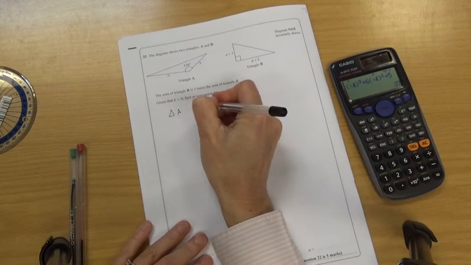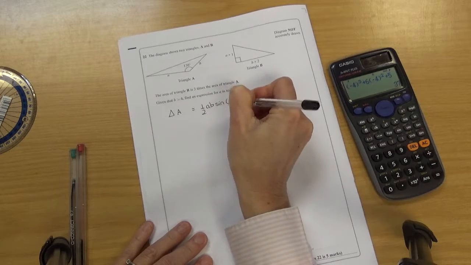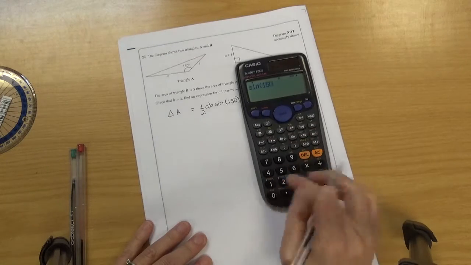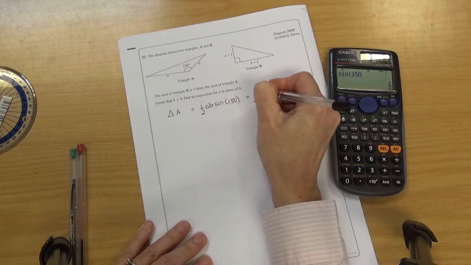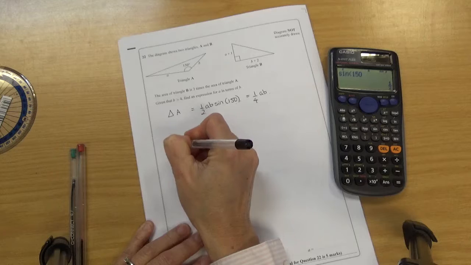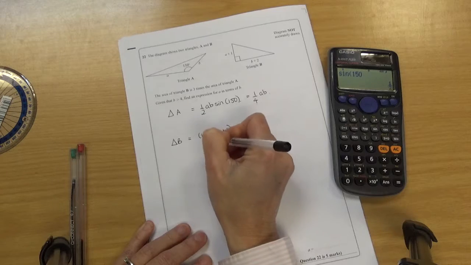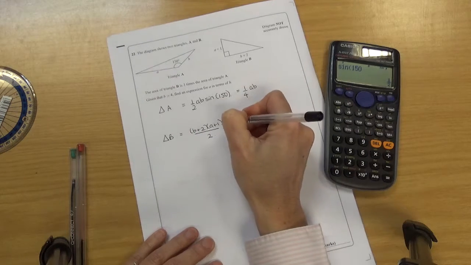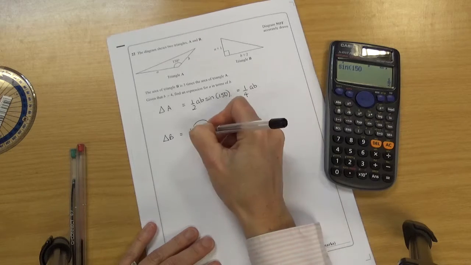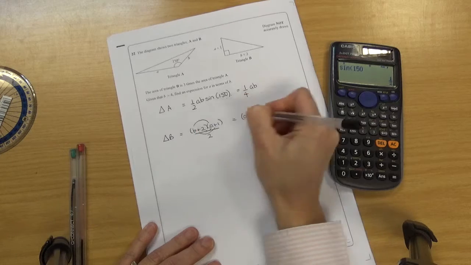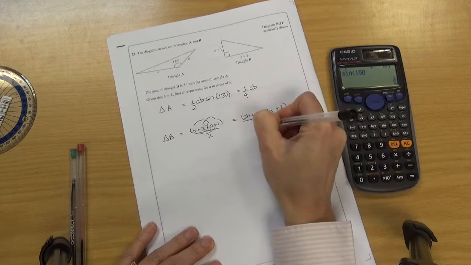Triangle A is a half AB sine the angle between them, sine 150. The sine of 150 is a half. A half times a half is a quarter, so I've got a quarter AB. Triangle B is base times height divided by 2, which is AB plus B plus 2A plus 2 all over 2.